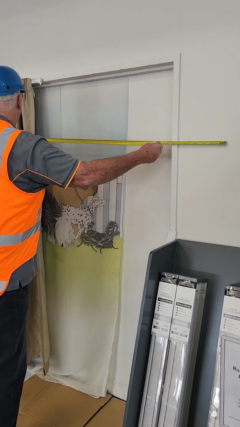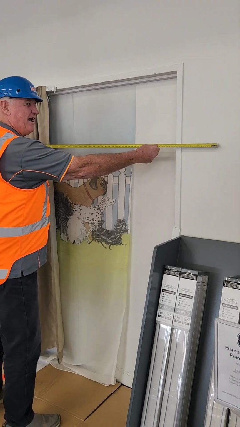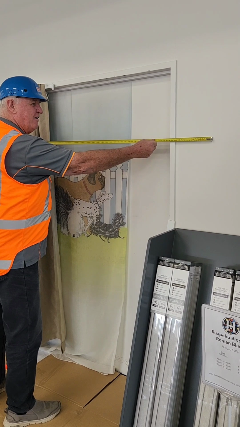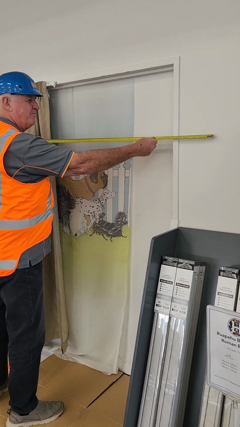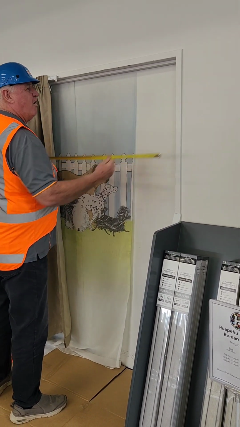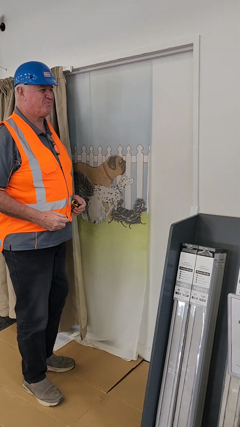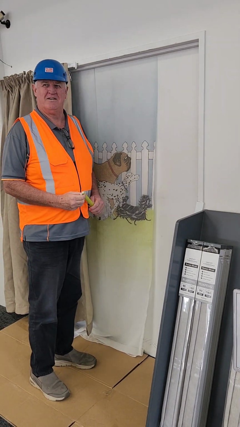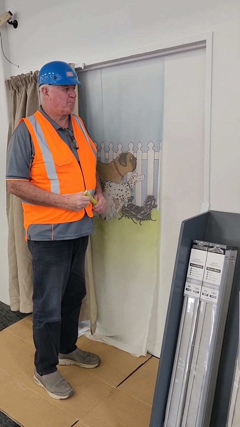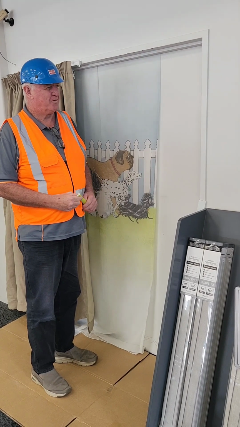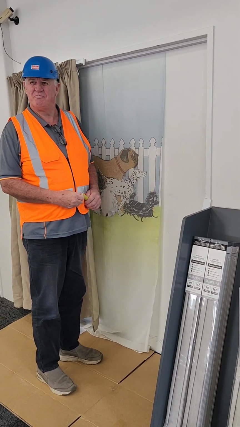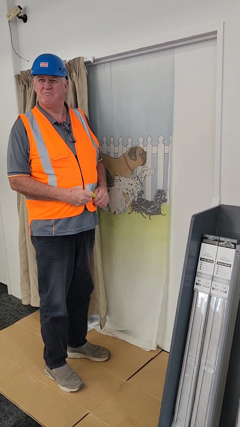Oh, Bob, what are you doing? Measuring for the track. That's a no-no. No, Bob, you know what happens when you measure past the inside of the architraves. Oh dear. We end up with too much track. This means we have to cut it down on site using a hacksaw. Not only is this a waste of materials, but this also can lead to serious injury from hacksaw cuts.